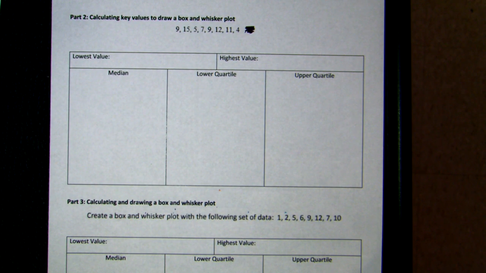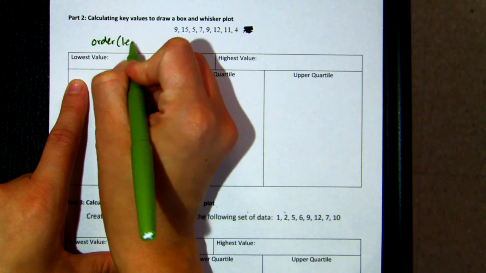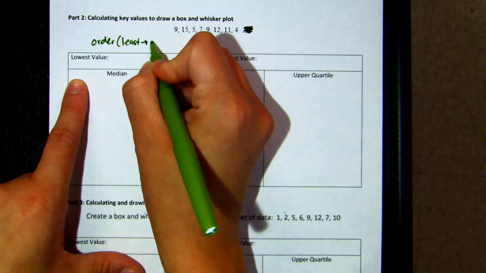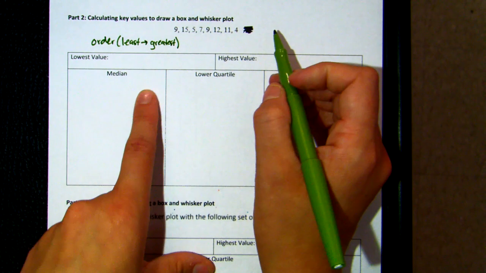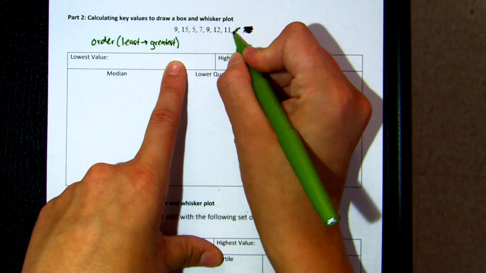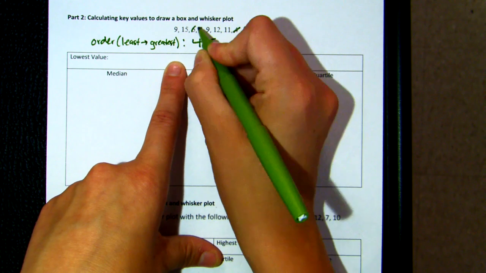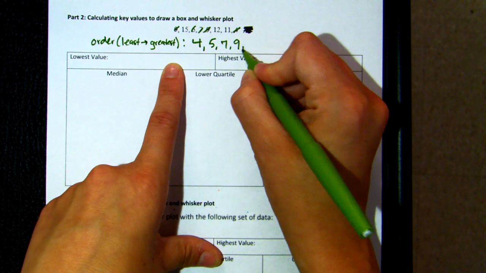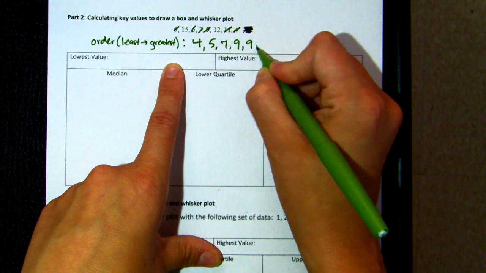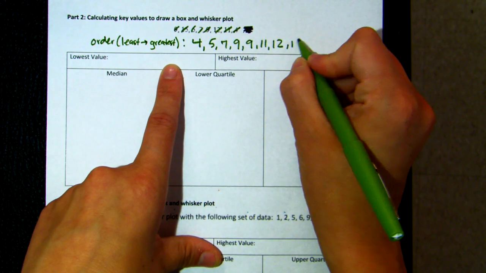So what I always do first is I put my data in order from least to greatest. Okay, so I'm going to start by doing that first. I've got 4 as my least value. I've got 5, 7, 9, another 9, 11, 12, and my last one of 15.